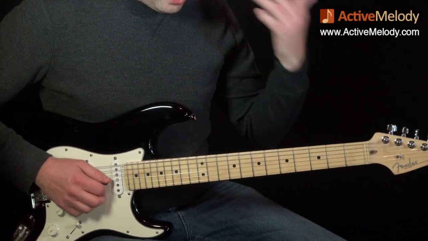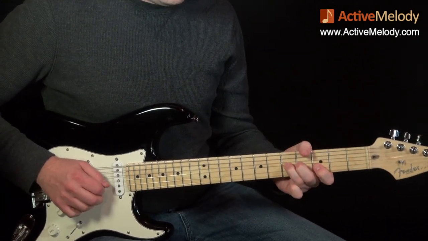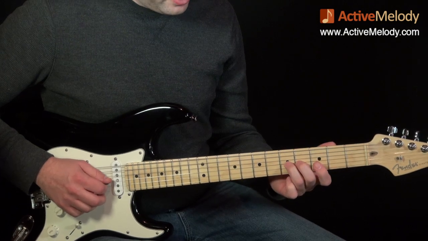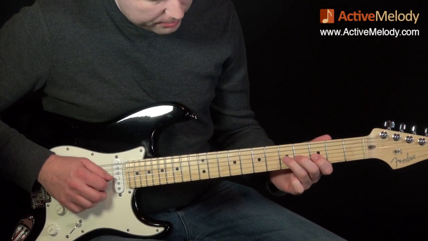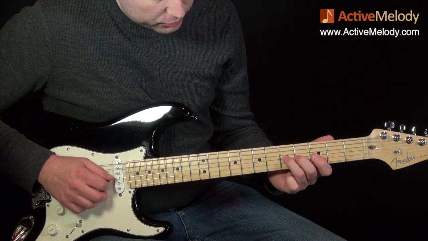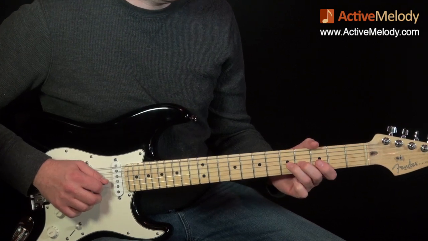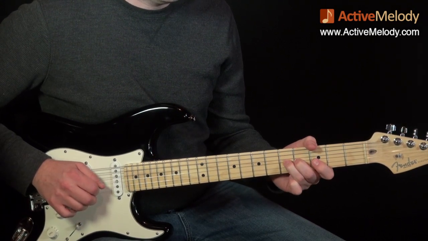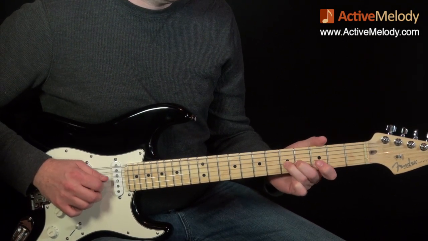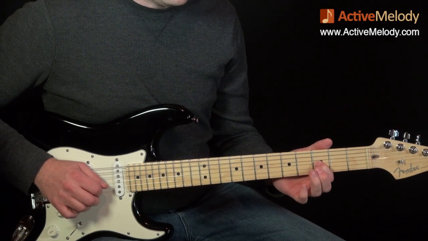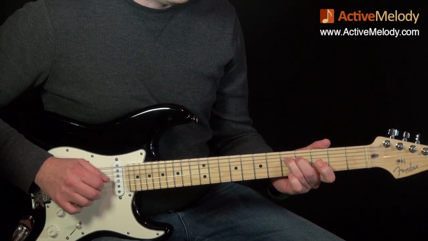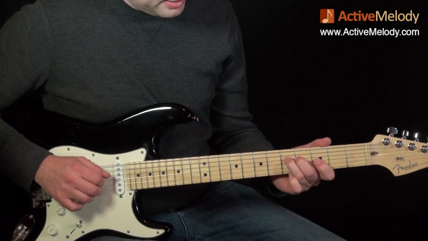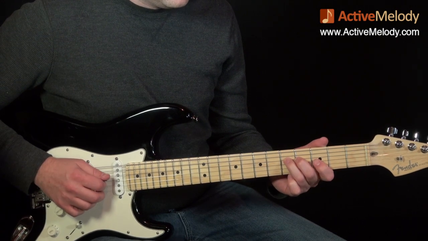And then on the 3rd time through, I did a little thing like that. And so when I do that, I'm coming up here to the 3rd string on the 5th fret and doing a full bend like that. Then back to the 3rd fret 3rd string, and then back to the 5th fret 4th string.